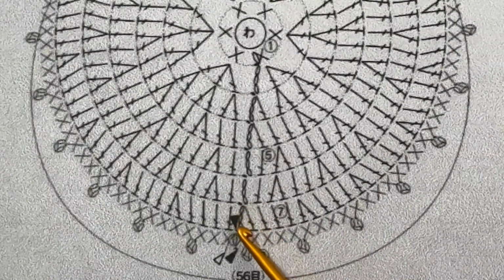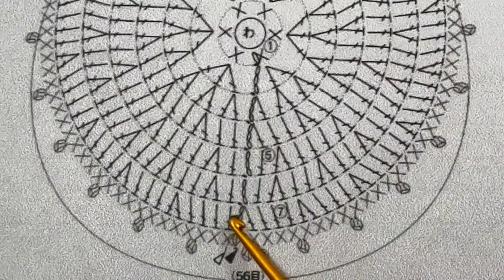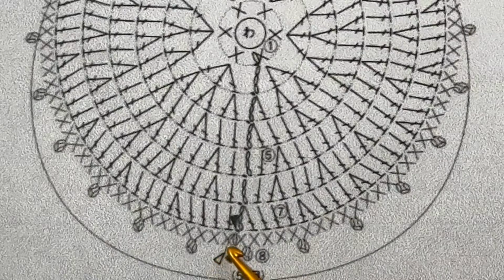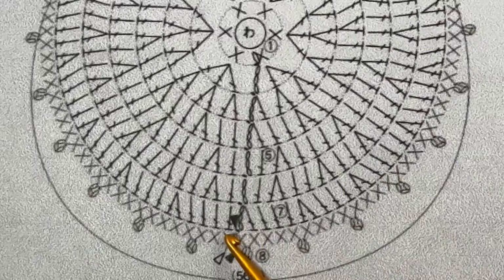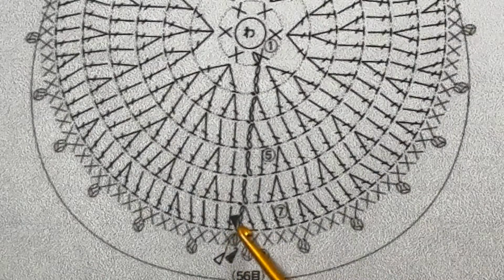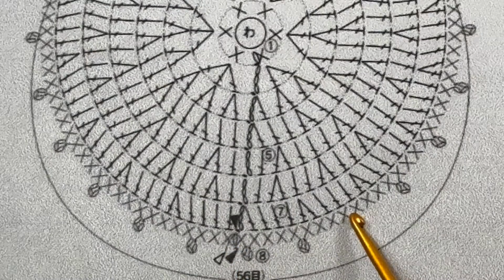We're looking for the chain 3s. Now this arrow means to cut the yarn. This clear one means to attach a new color. I don't have another color that I want to put here, but if you wanted to, you would just fasten this off and start a new color. I don't have another color to put, so I'm just going to continue doing what I'm doing.